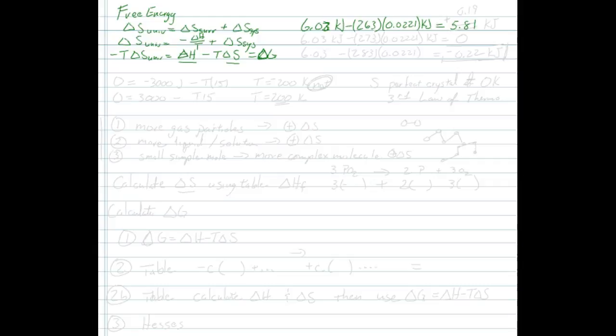A positive or negative? A positive 5.81. So it's not spontaneous, because delta G has to be a negative number. So this is a positive, and at temperatures less than 10 degrees below zero, ice does not melt. So kilojoules.